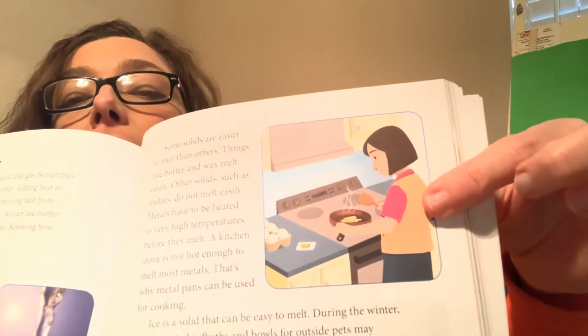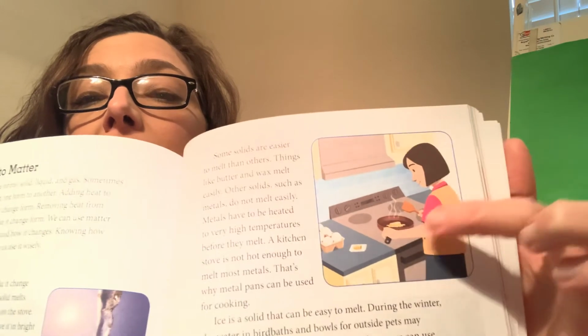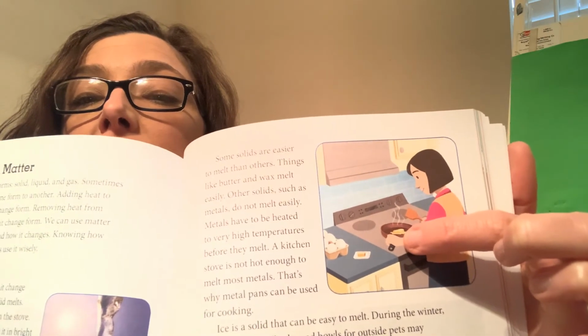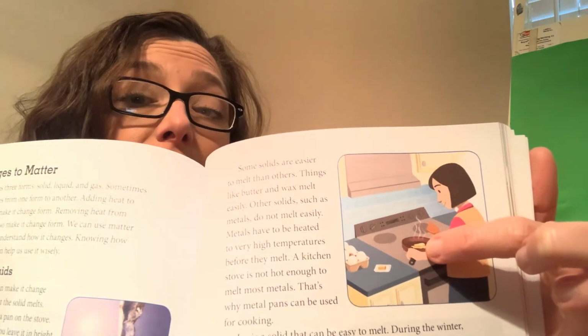And we see a mom cooking. She took the liquid from the egg, and look what she did. She turned it to a solid by applying heat. That's pretty cool, isn't it?